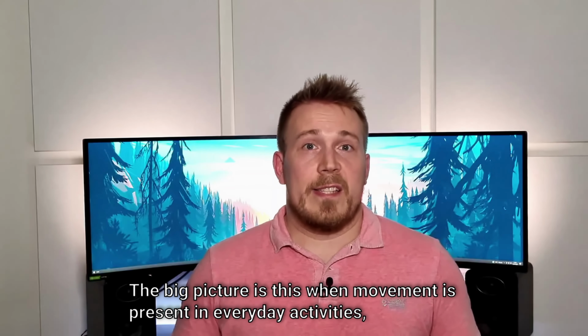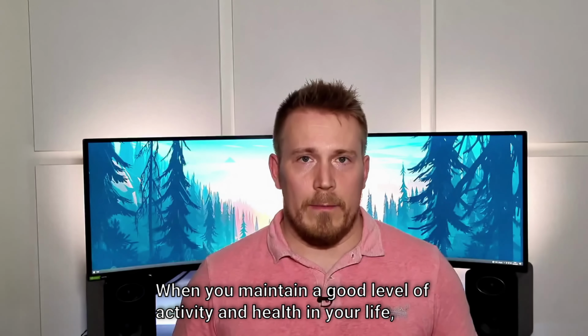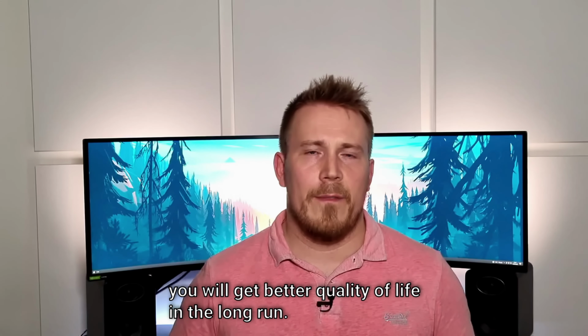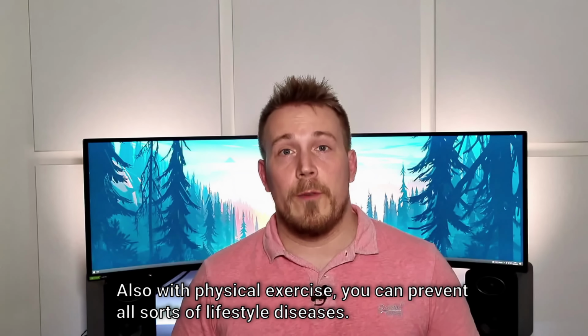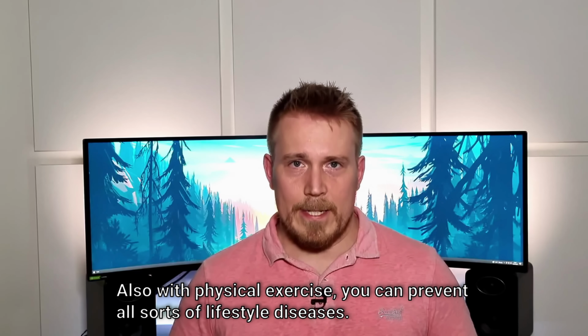the big picture is this. When movement is present in everyday activities, you don't need to worry about joint cartilage health. When you maintain a good level of activity and health in your life, you will get a better quality of life in the long run. Also, with physical exercise, you can prevent all sorts of lifestyle diseases.